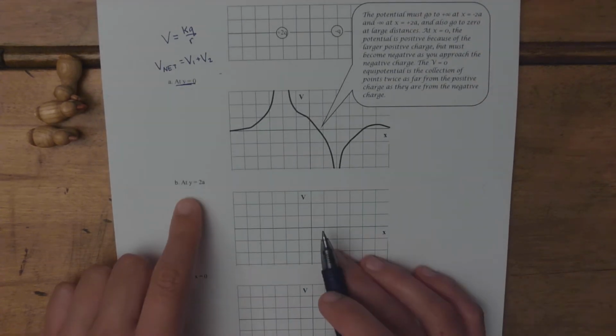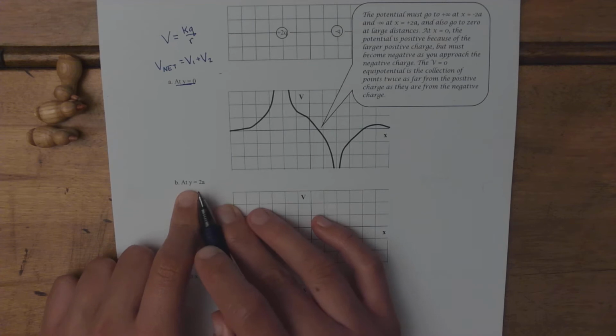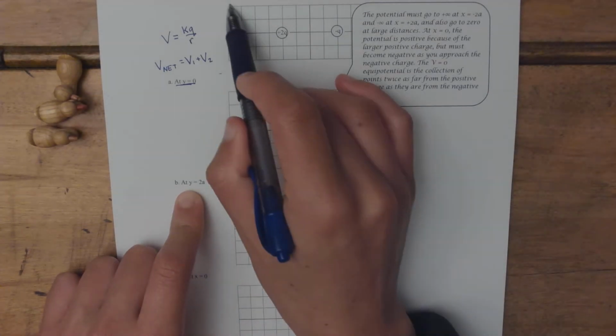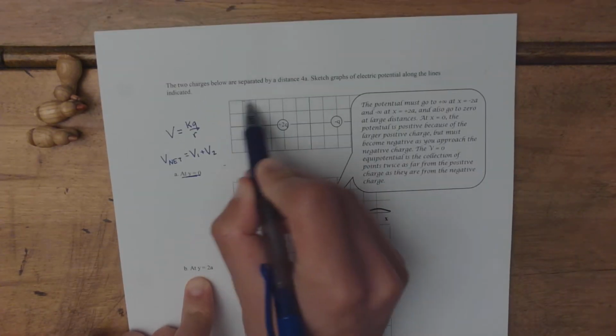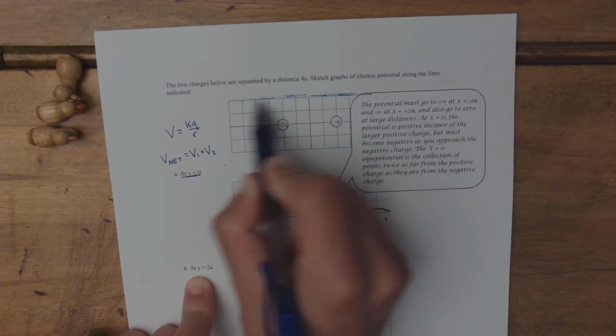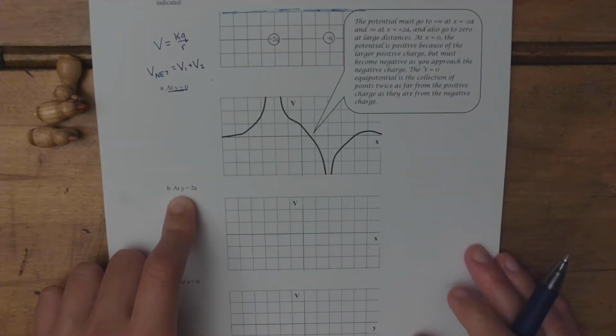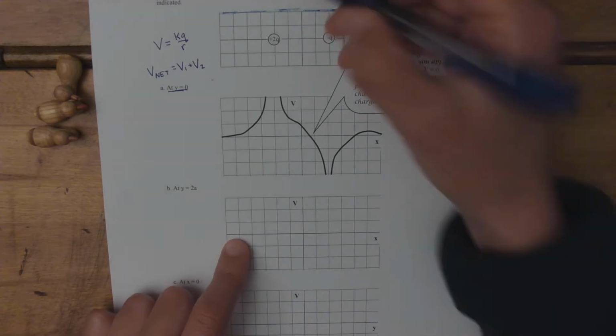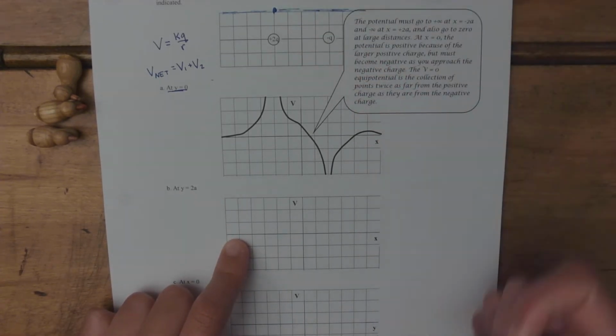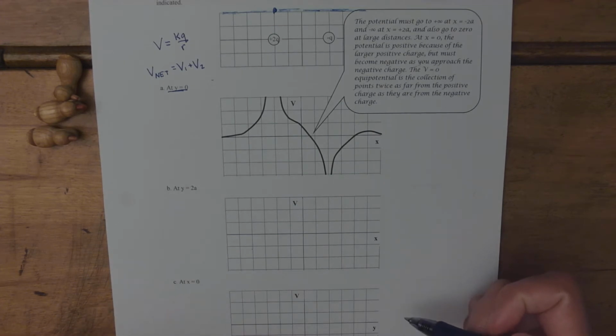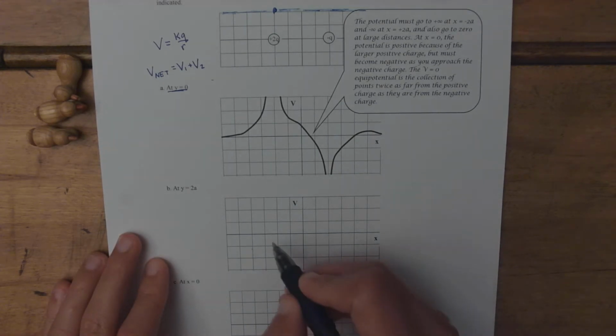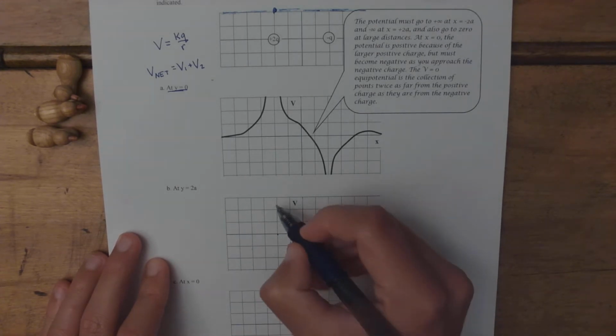Okay, then for graph B, y is equal to 2a, so that's along this line here. So we're graphing the potential along that line, and when I'm right here, I'm going to have a max because I'm close to the plus 2q charge. So that would correspond to that point here, and it's going to be a max.